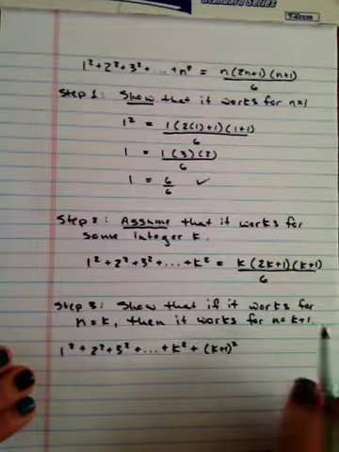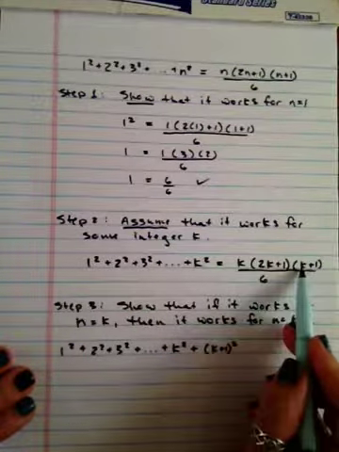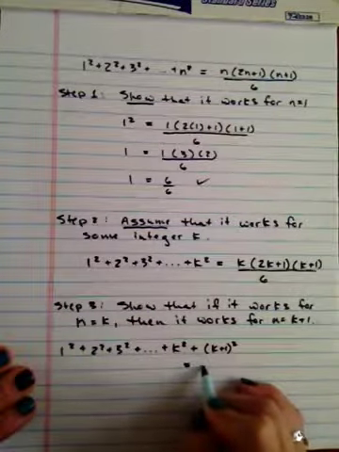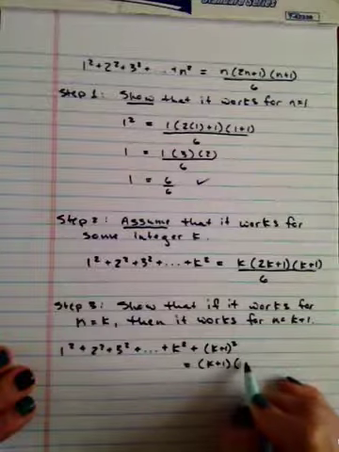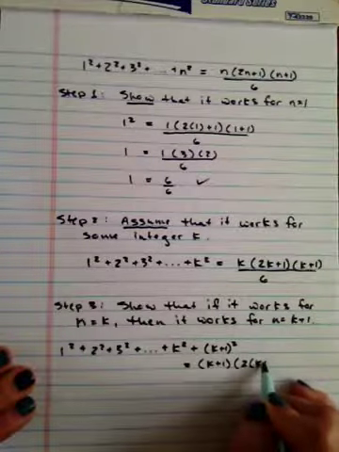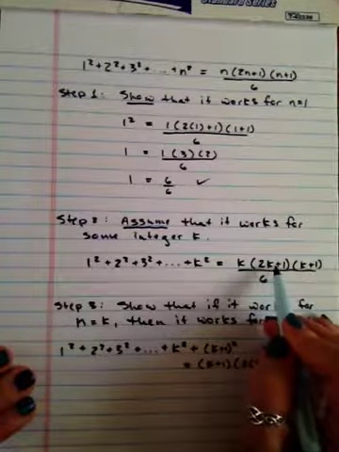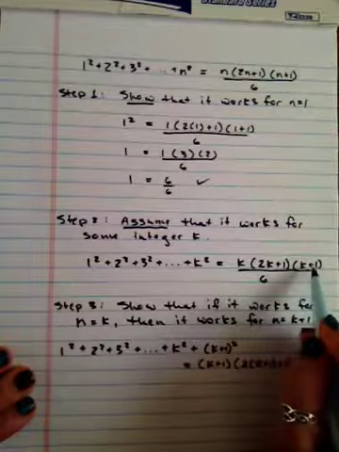And we need that to equal this, but instead of a k, for every k, I'm going to put a k plus 1 in its place. I'm going to have to use the next line. So this equals, instead of k, we have k plus 1, times 2 times (k plus 1) plus 1. Instead of 2k plus 1, 2k plus 1 plus 1. Instead of k plus 1, we have k plus 1 plus 1.